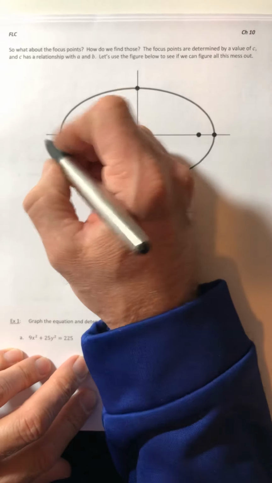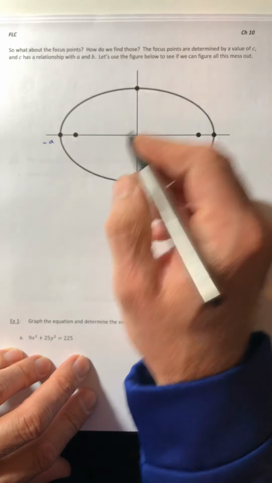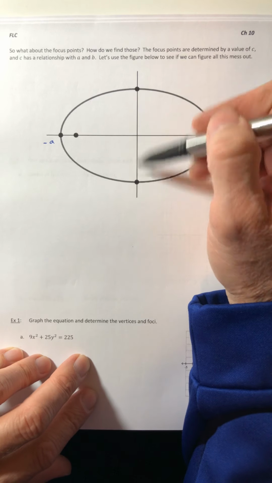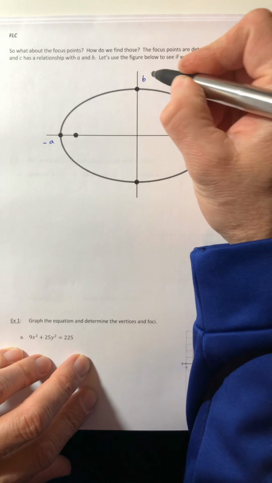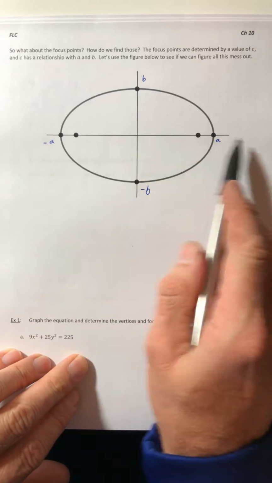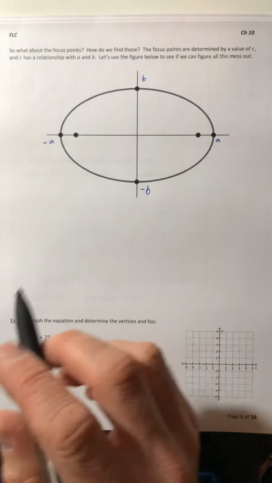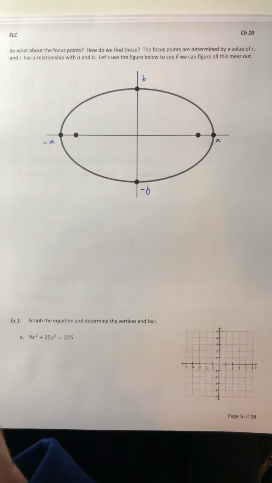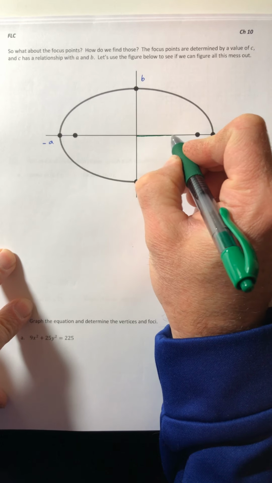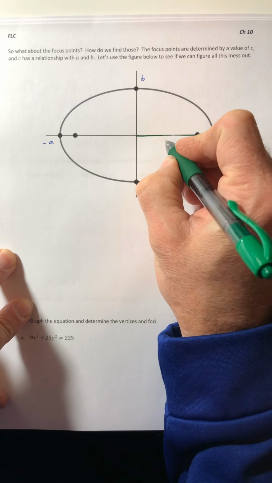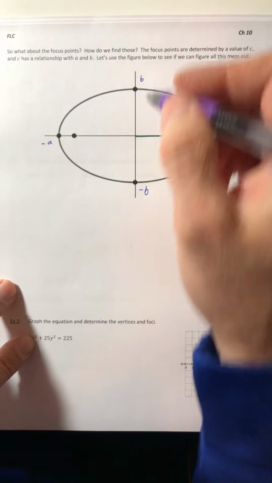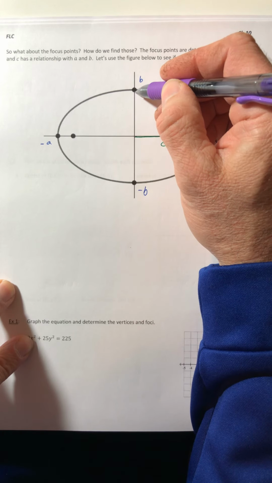So the A tells us the distance left and right from the center, and the B tells us up and down. So square root the denominators, and then the A is left and right, and B is up and down. And then the C is the distance from the center to a focus point. So that's what C is. So I can make a triangle out of this.